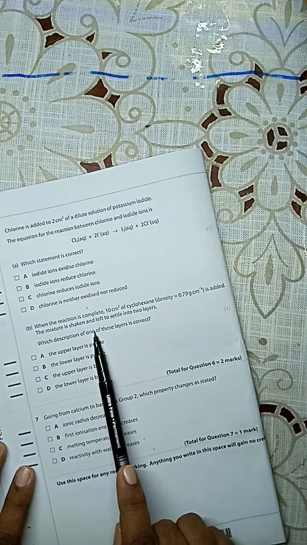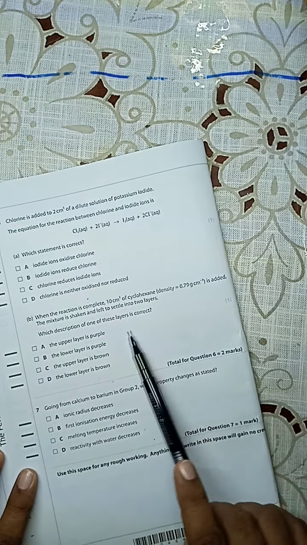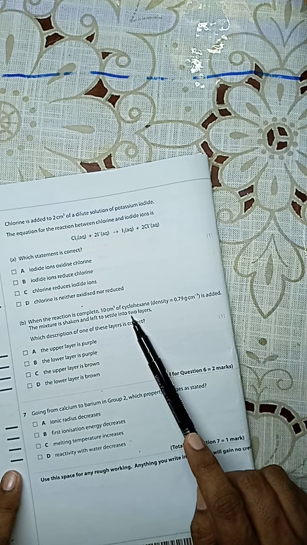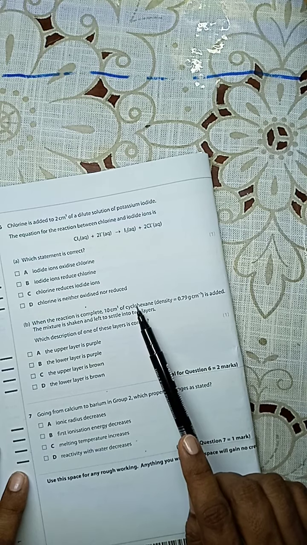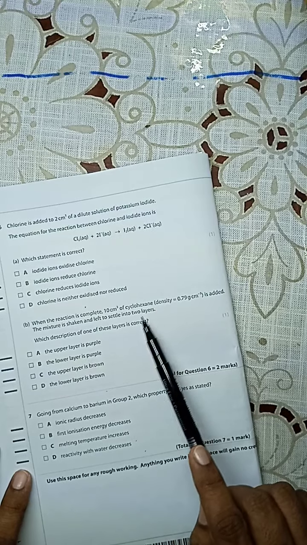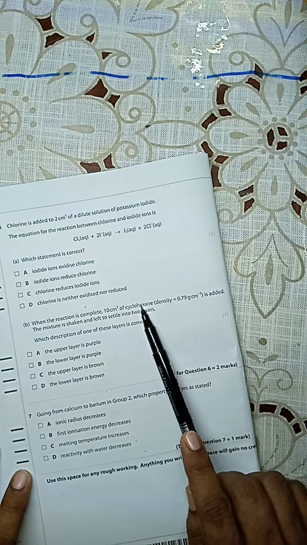Which description of one of these layers is correct? Within the syllabus you should know that the cyclohexane layer, the organic non-polar layer, turns purple or any shade of purple when iodine molecules migrate into that layer.